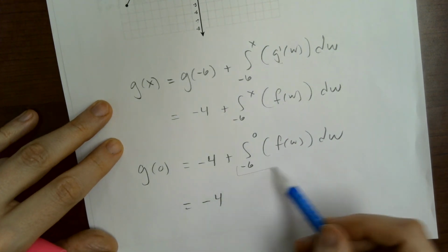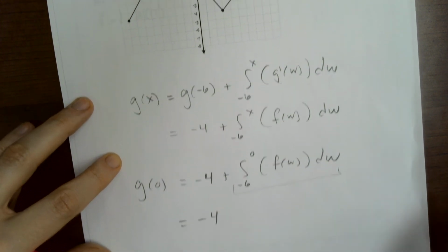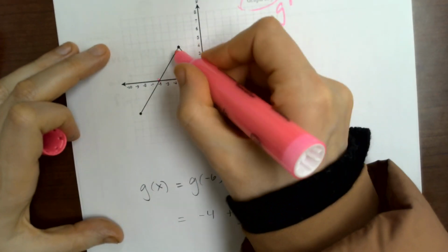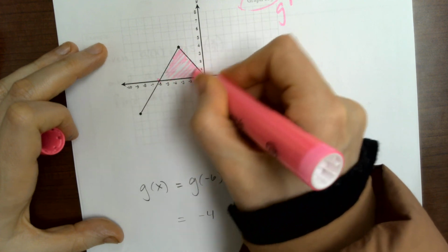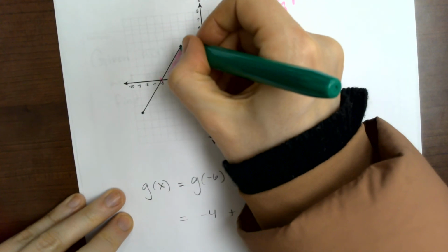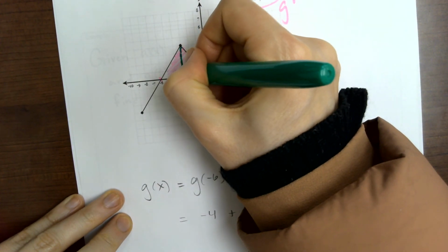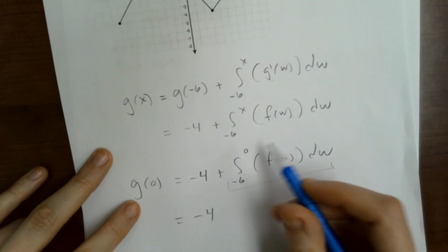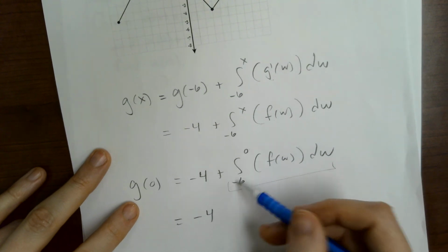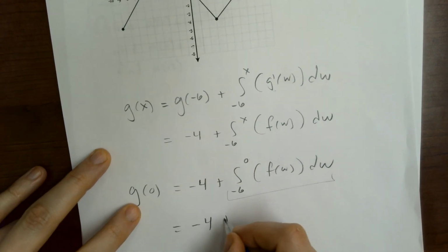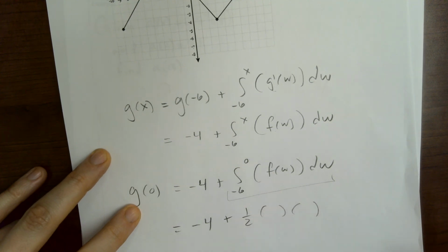All right, and then for this part, I've got to do the area under the curve. So you locate -6 and 0. There they are. So we're doing the area of that triangle. And the height of this triangle is, you just drop any perpendicular, so that would be the height. And it's positive this time. The interval is forwards, it's not backwards, and the area is above the x-axis, so it's totally positive. 1/2 base times height.